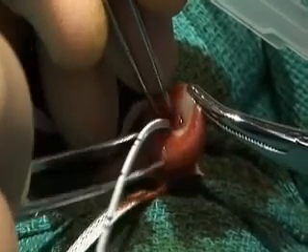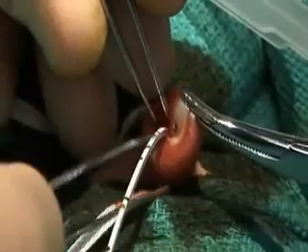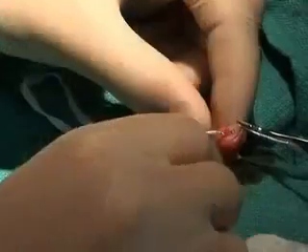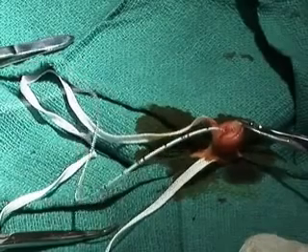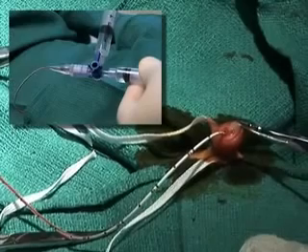Grasp the cephalad portion of the cord with the toothed mosquito forceps and apply traction in the cephalad direction to assist in passing the catheter deeper. Once a depth of 5 centimeters has been reached, draw back on the syringe to ensure the blood is able to flow.